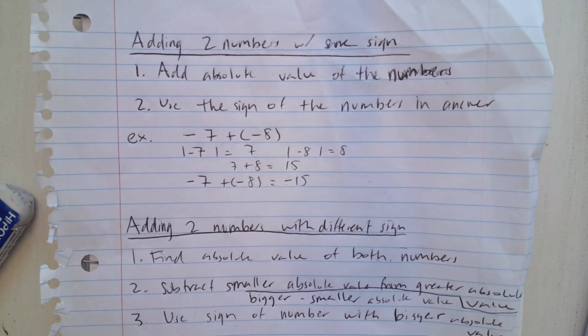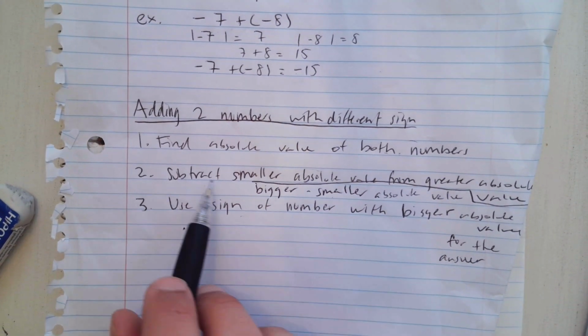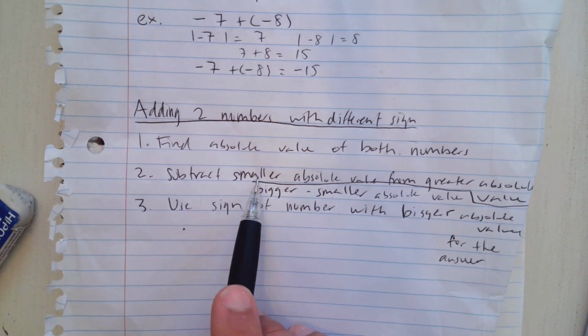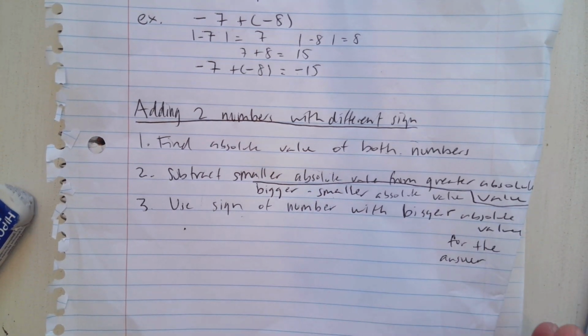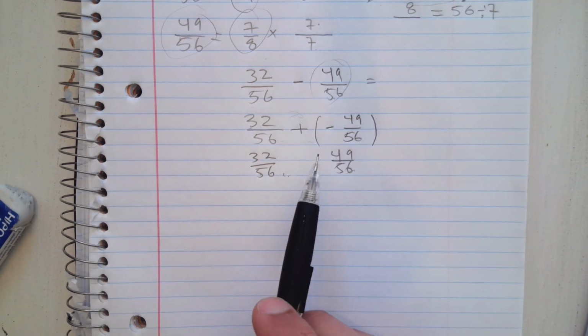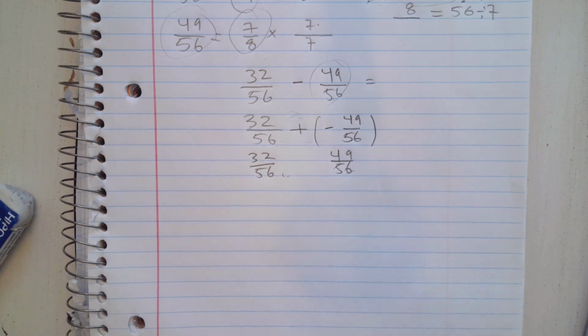Good. Awesome. So we can check this out and we can say, okay, after we find the absolute value of both numbers, the second step is to subtract the smaller absolute value from the greater absolute value. So it's the same exact steps as if these weren't fractions, but these are just fractions in this case. It doesn't change our process.